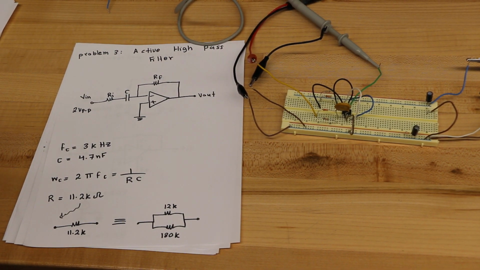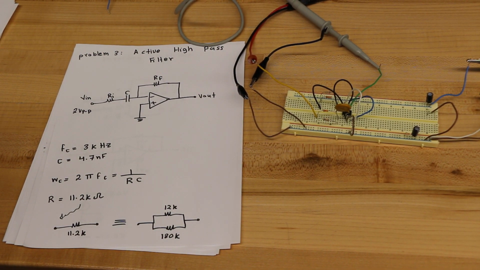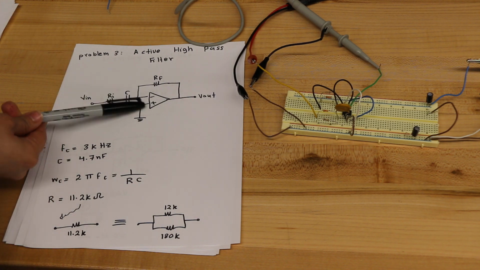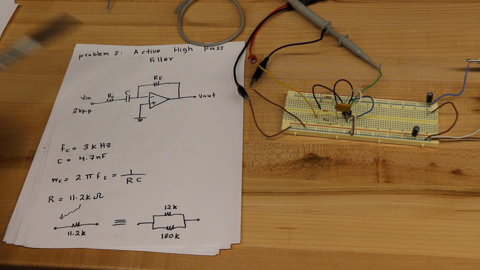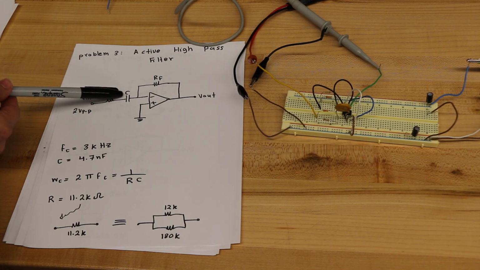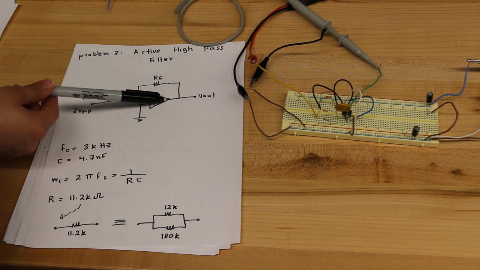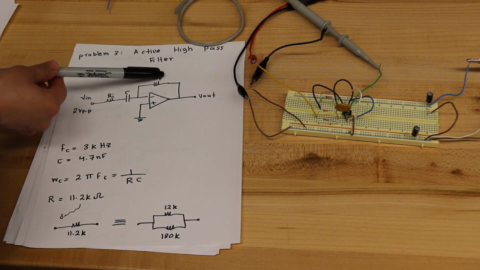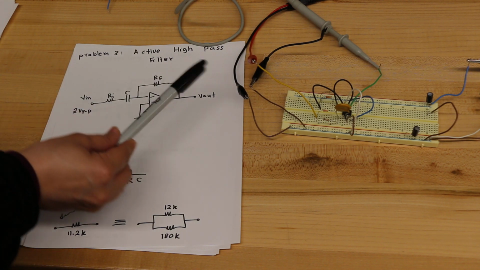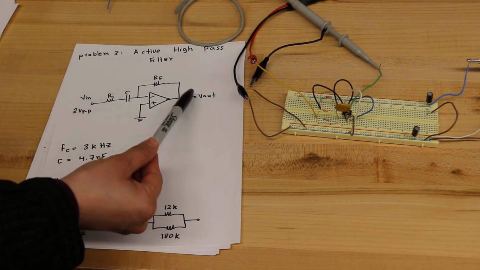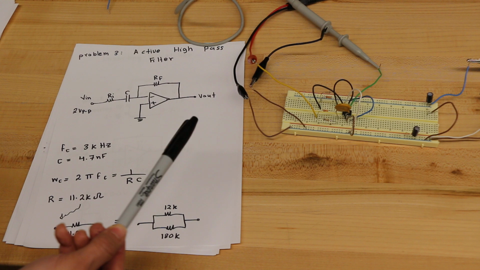So the third problem is about the active high pass filter. For the active high pass filter, we're using the op-amp, and the input from the function generator, which is 2 peak to peak, is connected to the input resistor. Then the input resistor is connected to the capacitor. The capacitor is connected to the inverting input of the amplifier. And then there is a feedback resistor, and the output is measured at the output of the amplifier.